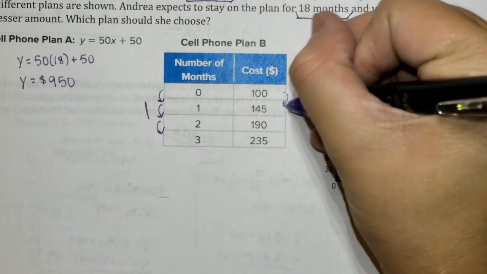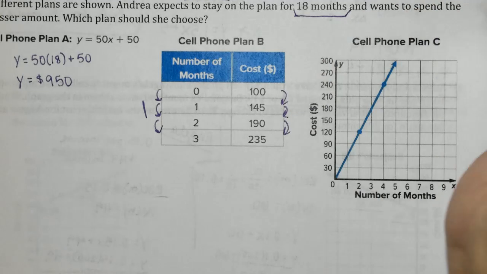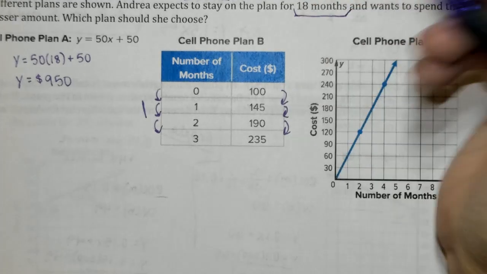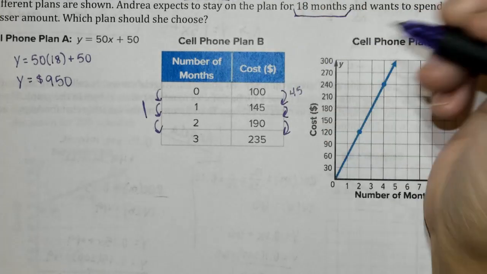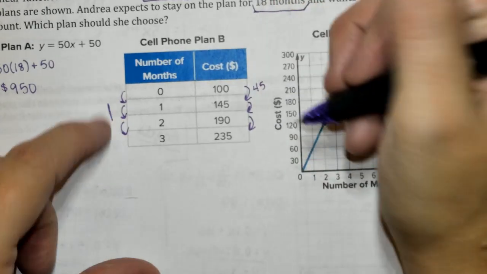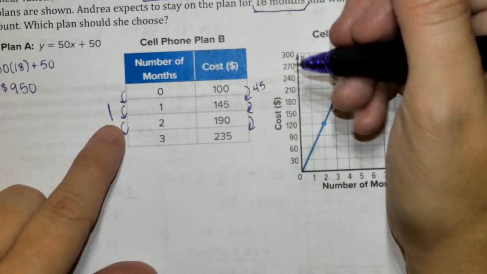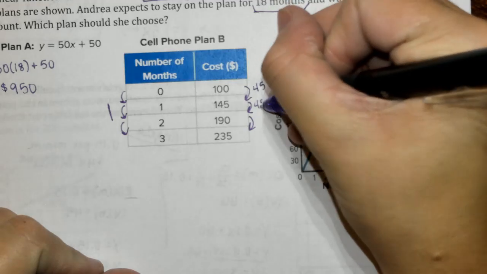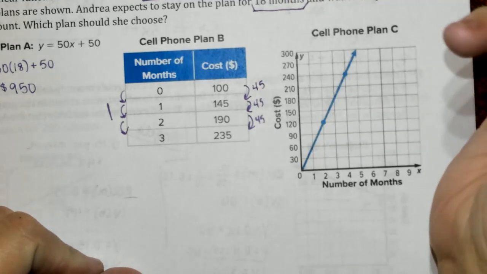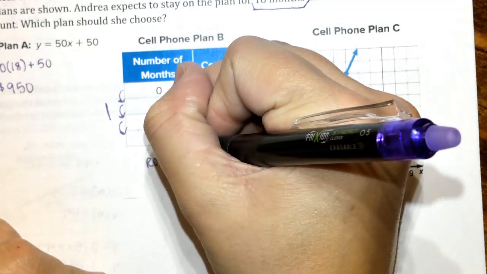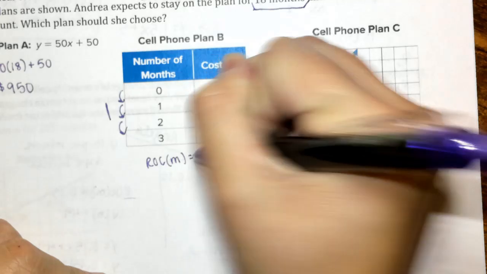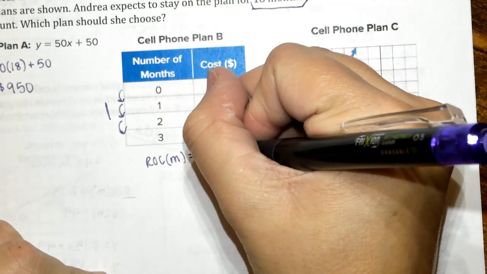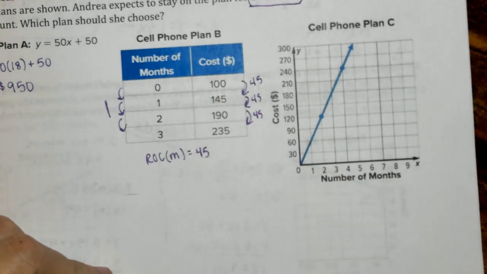And then on this side, we are going up, it looks like 45. 145 minus 100 is 45. And because this is a linear function, since all of these numbers over here were 1, all of these numbers over here are going to be 45. So our slope, our rate of change, m, equals 45 over 1, but 45 over 1 is just 45.